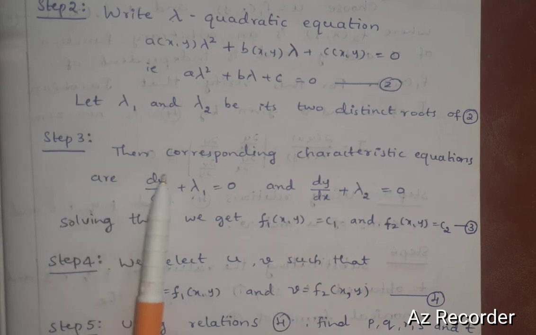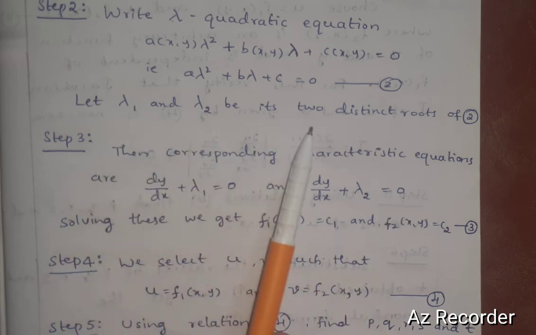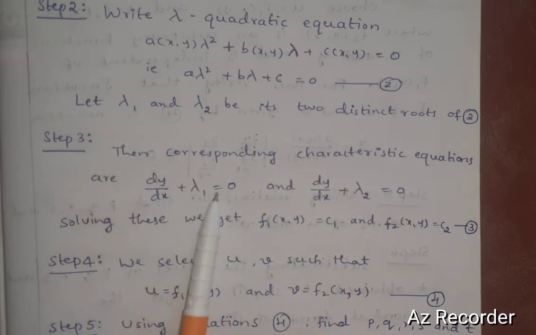Step 3, the corresponding characteristic equations are dy/dx + λ1 = 0 and dy/dx + λ2 = 0. Here λ1 and λ2 are distinct roots, so the characteristic equations are given like this. Solving these, we get f1(x,y) = c1 and f2(x,y) = c2. I will call this equation number 3.